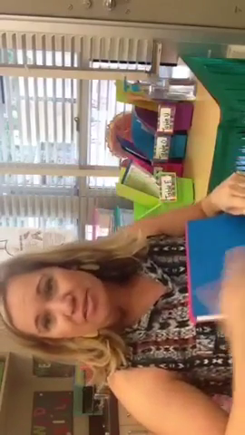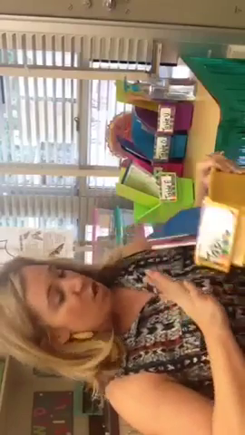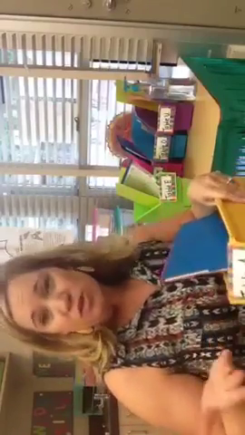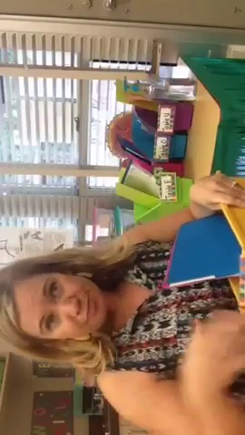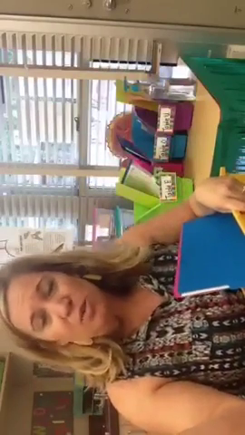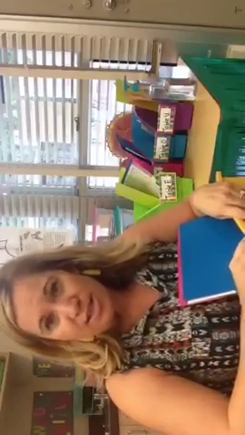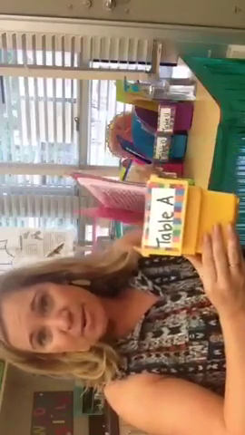What I do, I believe in a balanced literacy approach, so in each center I try to have some sort of word work, some sort of comprehension, something with sight words and whatever we're doing for grammar that week, and then some sort of reading or listening center. Just to show you what we're doing this week, this is table A.